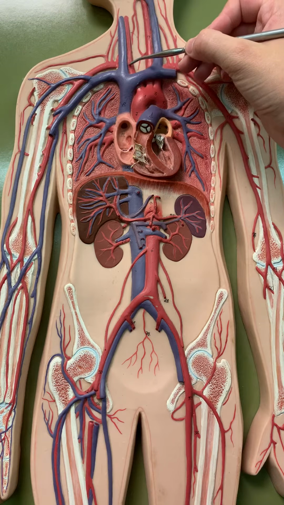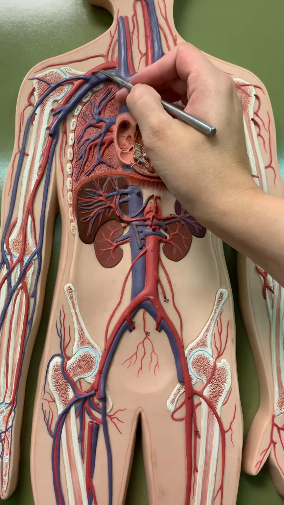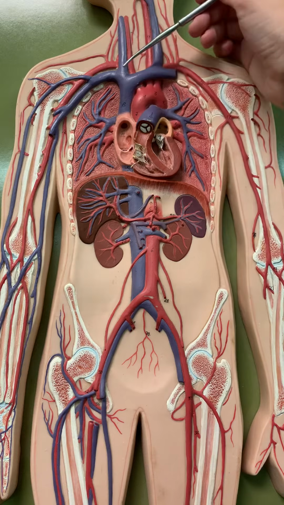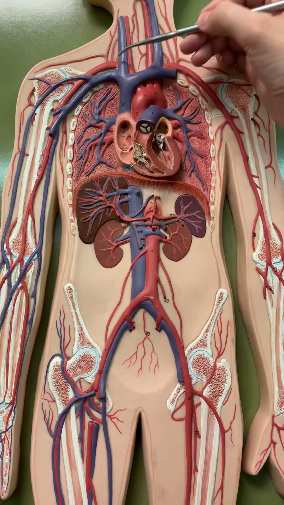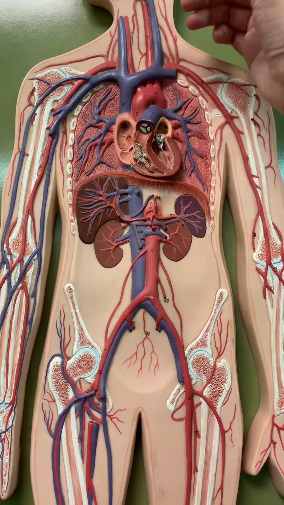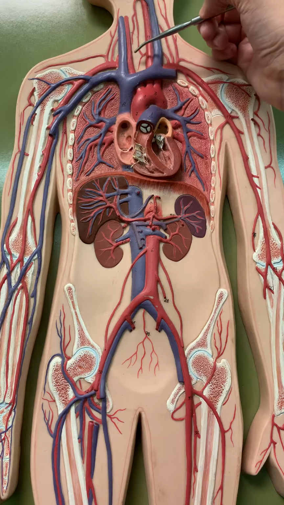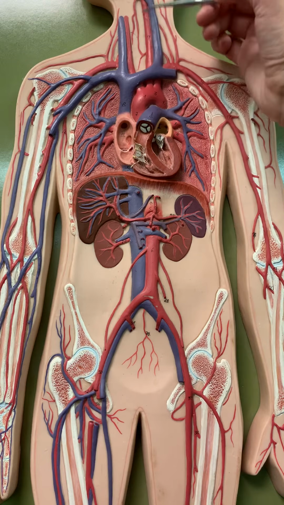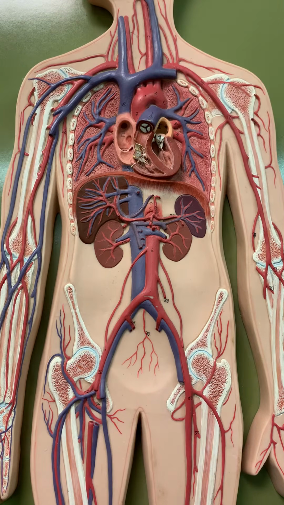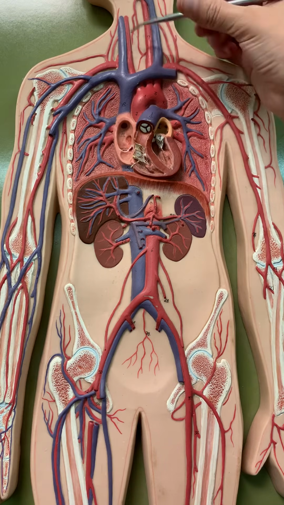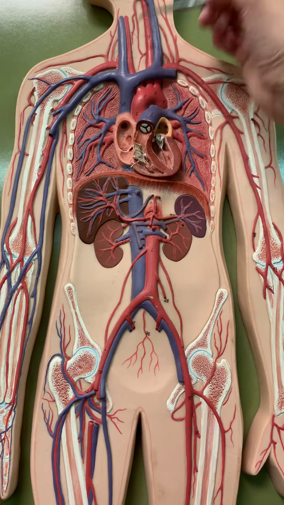So the official names for the arteries that branch off of brachiocephalic, coming over here, is the right subclavian artery. You can imagine the clavicle is in this area. So you have right subclavian. And then the one going up in the neck is the right common carotid artery. And it's called common because there's going to be another split later on. So if you feel a pulse in your neck, you're feeling the common carotid artery through there. So you have the two right arteries there.